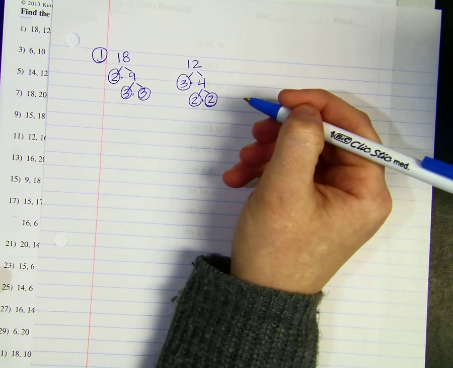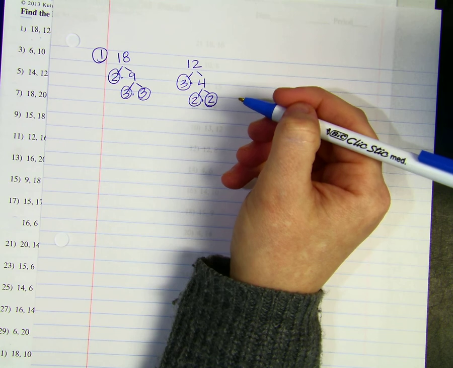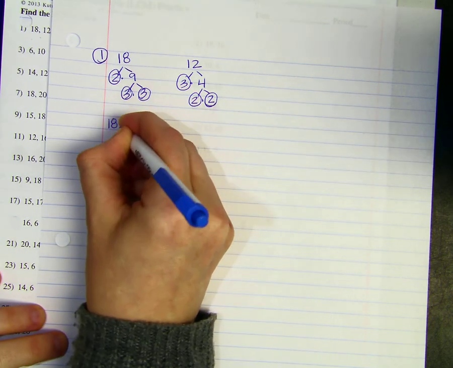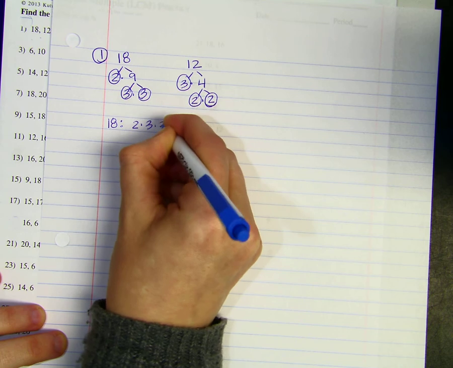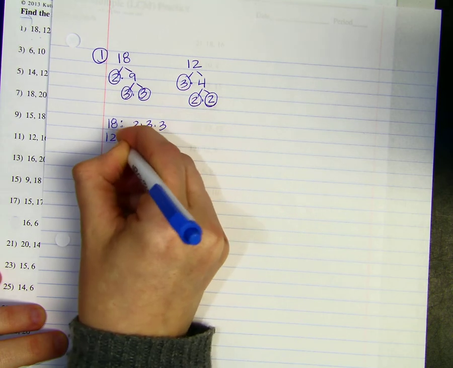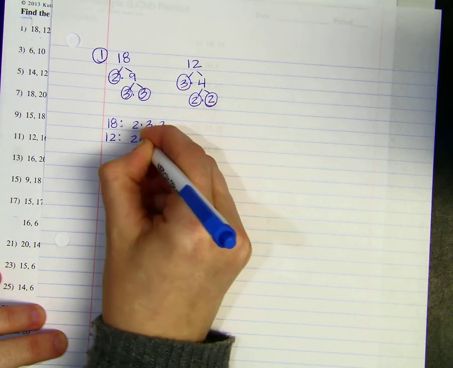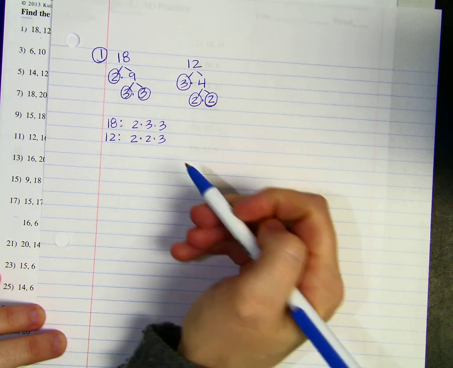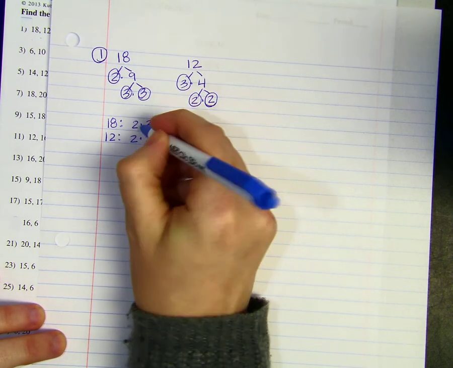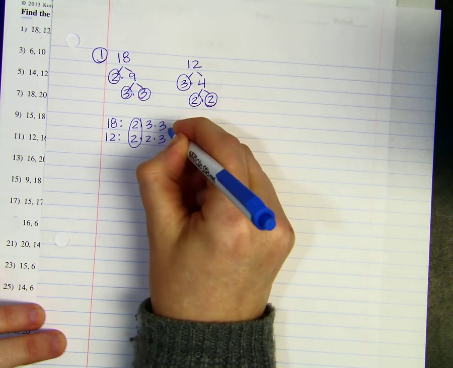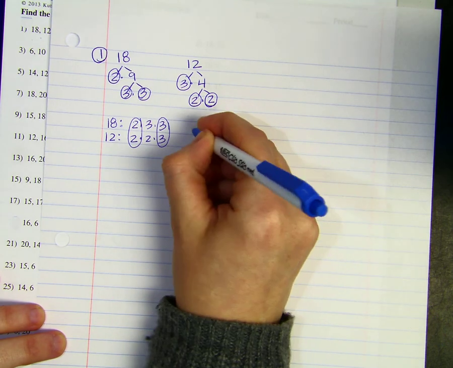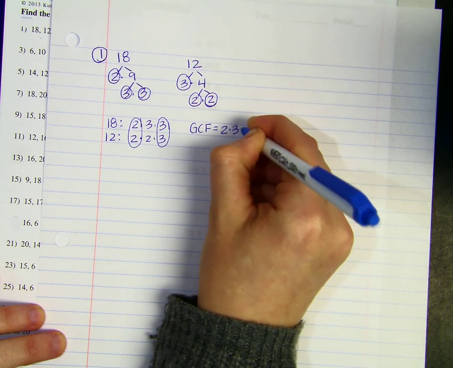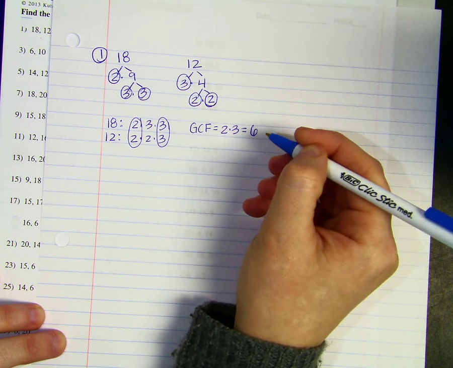Okay, again, step 1 in doing LCM is to find the GCF. So the prime factors of 18 are 2 times 3 times 3. And the prime factors of 12 are 2 times 2 times 3. Remember, it's easier if you write the prime factors in ascending order. All right, I see that both lists have 2s, both lists have 3s, and that's it. Now, the GCF is going to be 2 times 3, or 6.